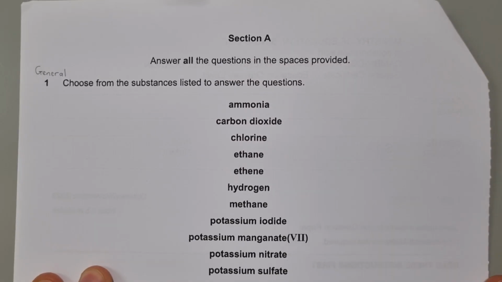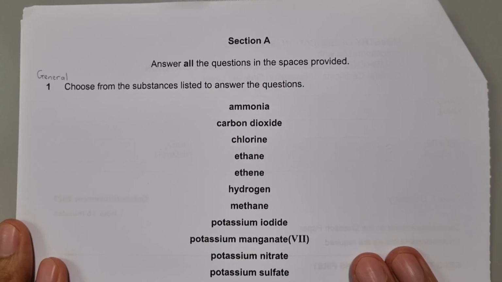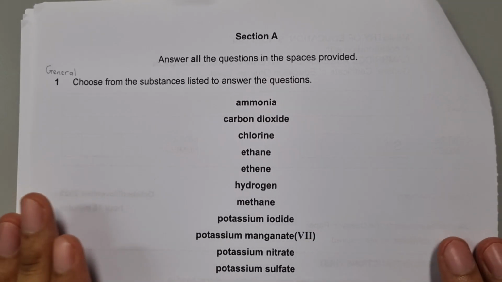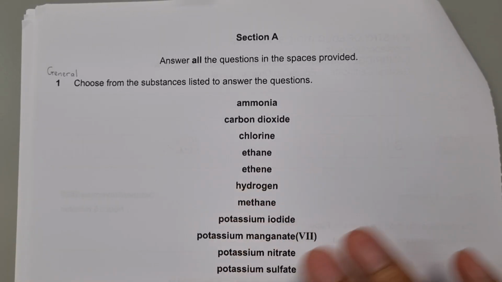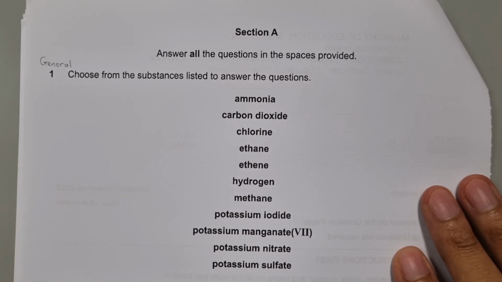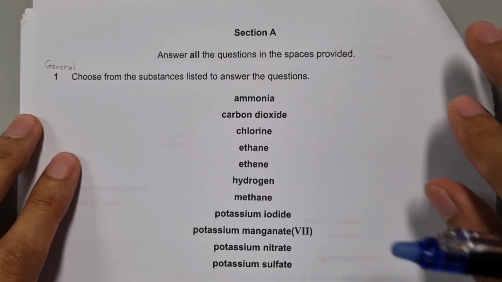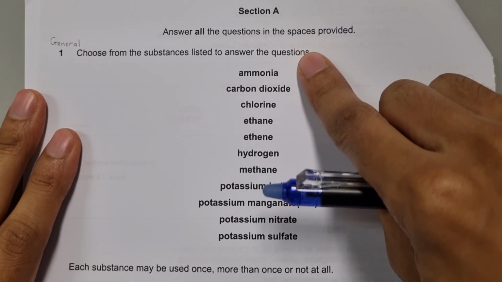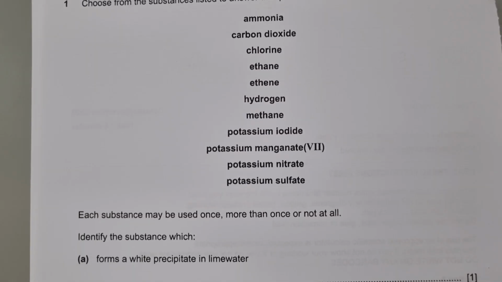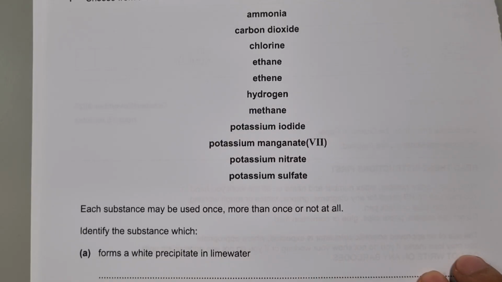usually for the first question in the science chemistry paper, it will be a general question where they test you on concepts from multiple different topics. In this paper, there are a few questions which are quite general, where they don't focus on a specific topic. So this is the first one. We have a whole list of substances here, and each substance can be used once, more than once, or not at all.